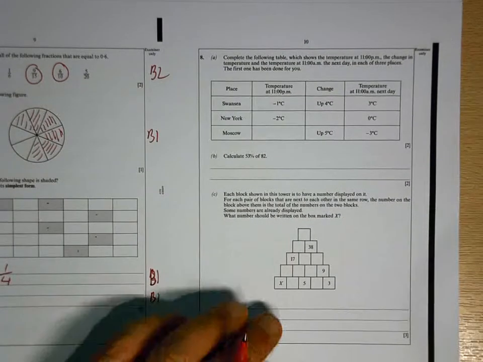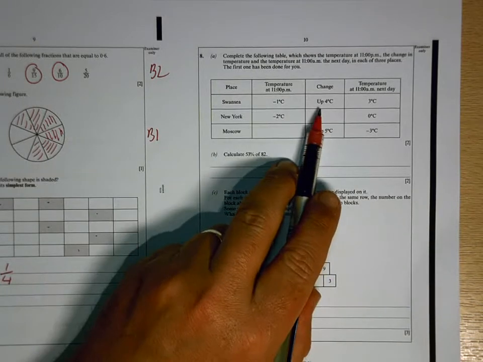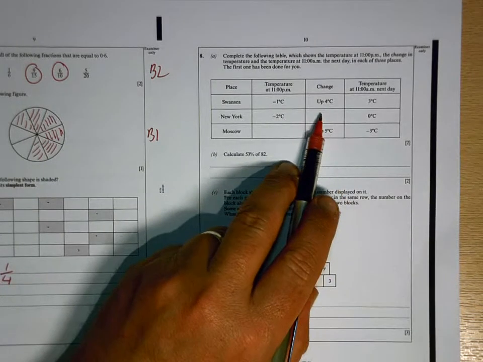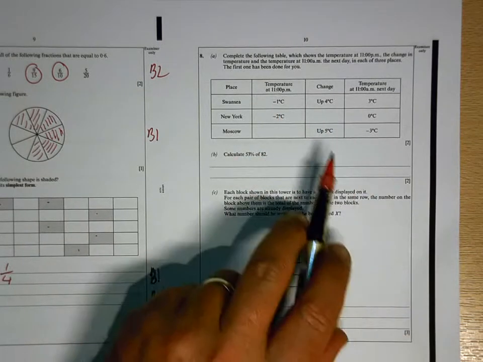Question 8, negative numbers question with temperature. Complete the following table which shows the temperature at 11 p.m, change in temperature, and the temperature at 11 a.m. the next day in each of 3 places. The first one has been done for you. So a temperature change up means it's getting warmer, so that will take you from a cold temperature to a warm temperature.